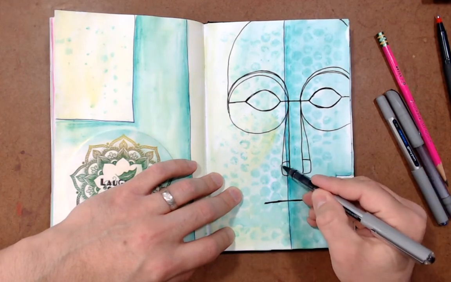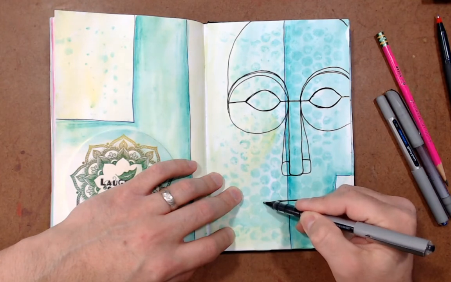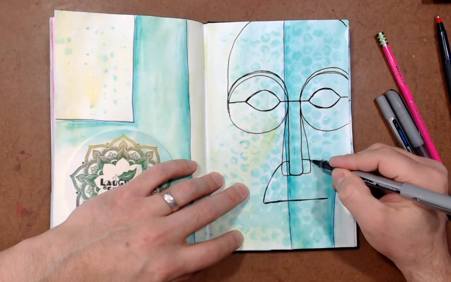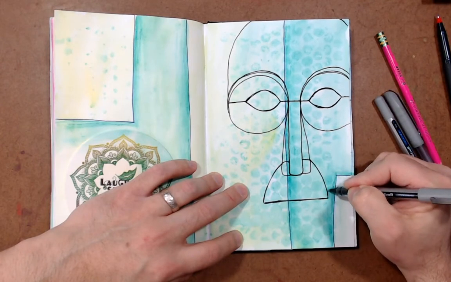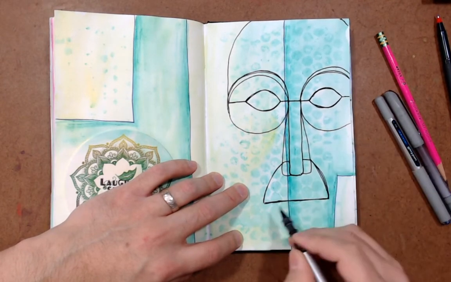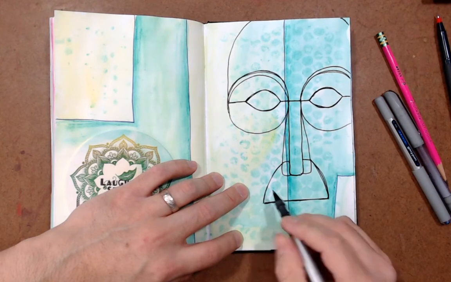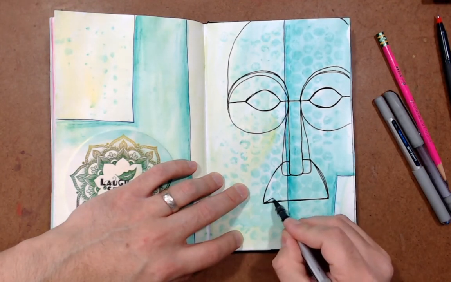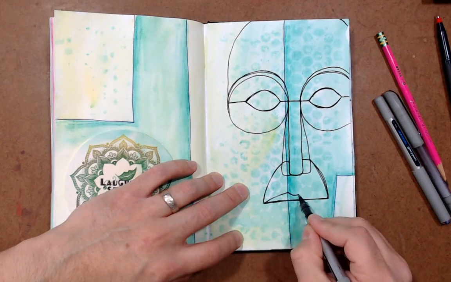And then what I like to do is connect the top of the nose with the corner of the mouth. This is what a lot of people call laugh lines. And then I can do the top of the lips, the upper lips. That's the word I was looking for.